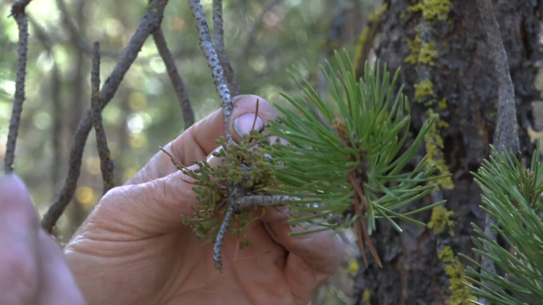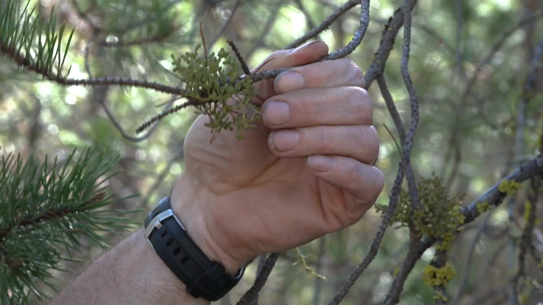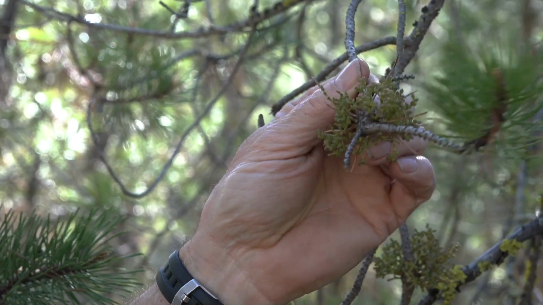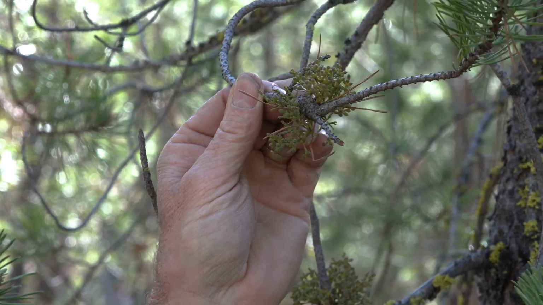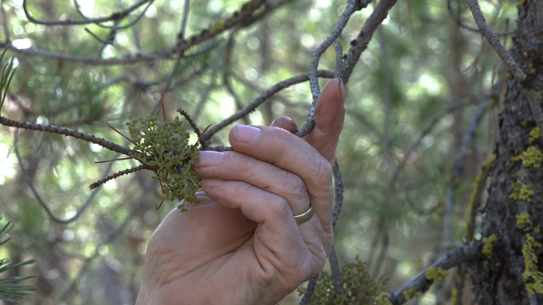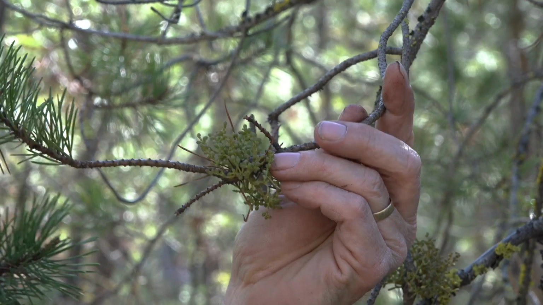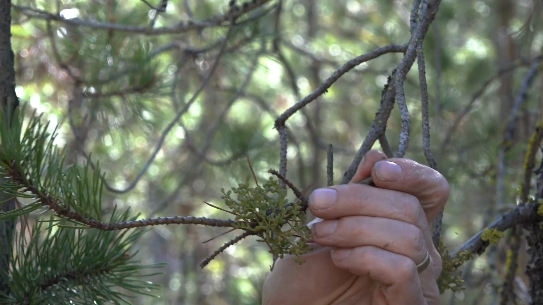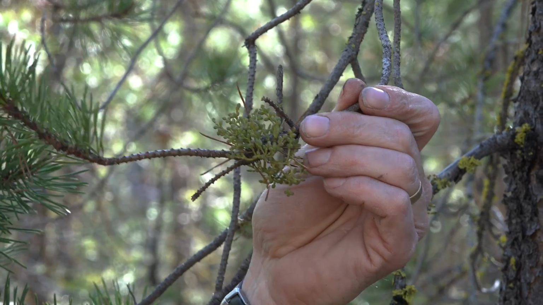And what do we have? Arceuthobium, right? So you should recognize this as a dwarf mistletoe. Now, dwarf mistletoes, as we said earlier, are species specific in their host. So if we have lodgepole pine, then this must be Arceuthobium specific to lodgepole pine. And that is true. And I'm going to teach you the way that I tell the two mistletoes apart as far as the scientific names, right?